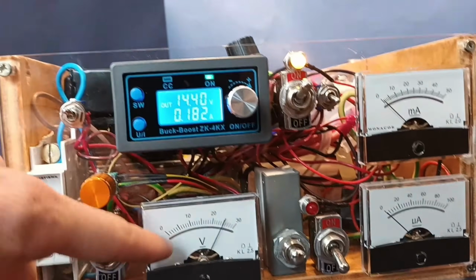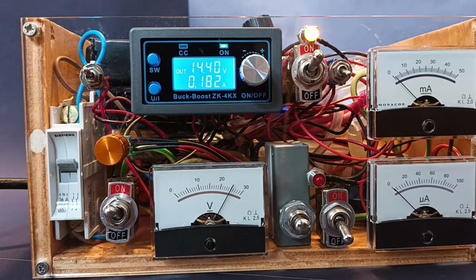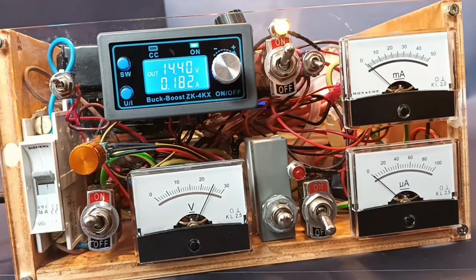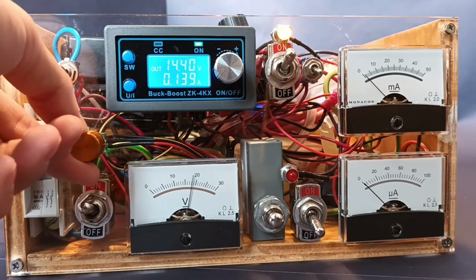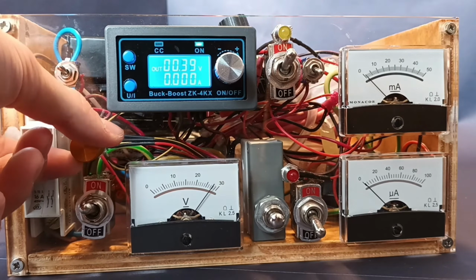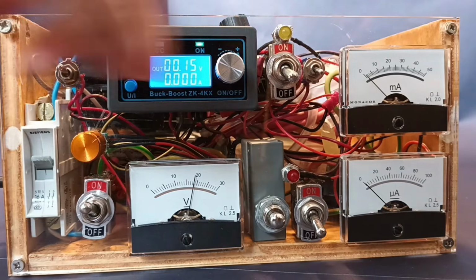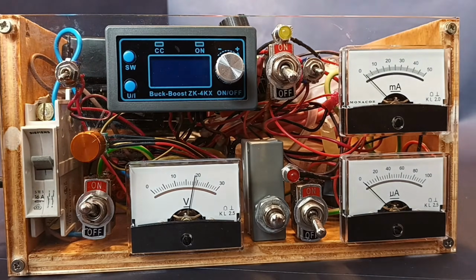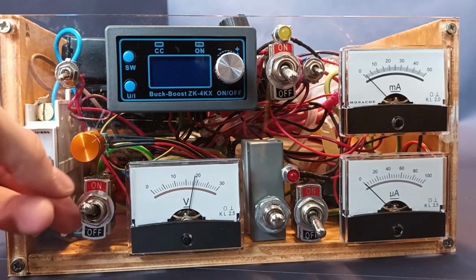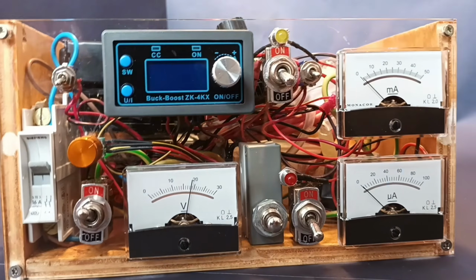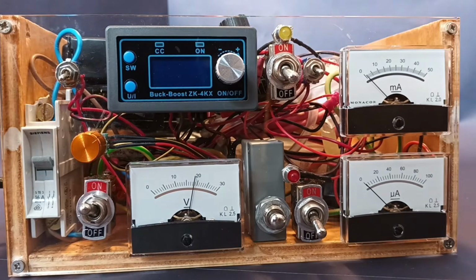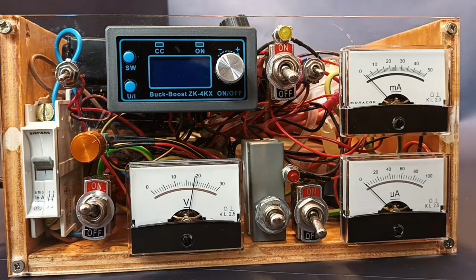The voltmeter you can see here indicates the voltage being supplied by the transformer, and as you can see, it can range from 0 to 30 volts. Now I will turn everything off. This switch is only a reminiscence of the past prototype, but it doesn't serve any real purpose.